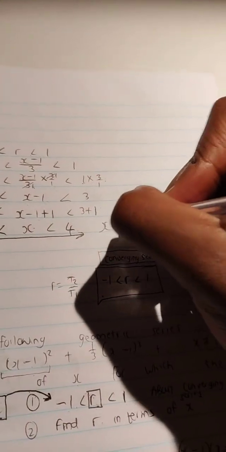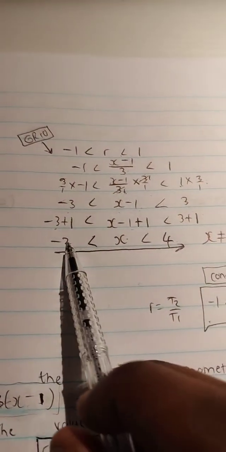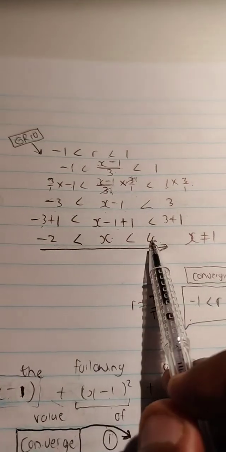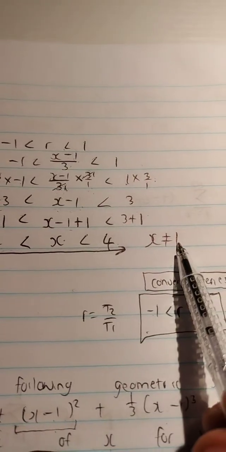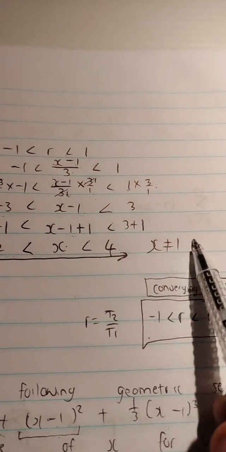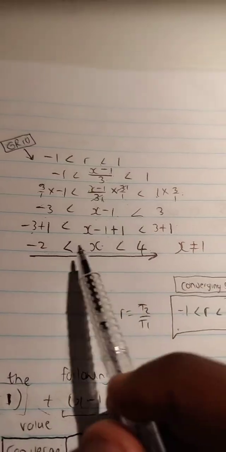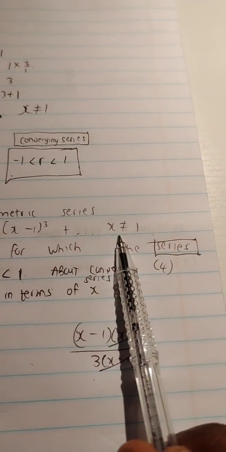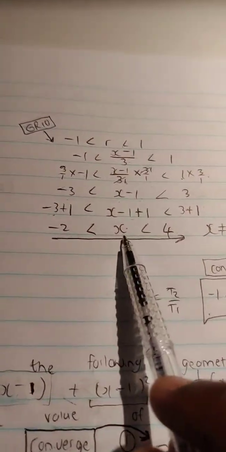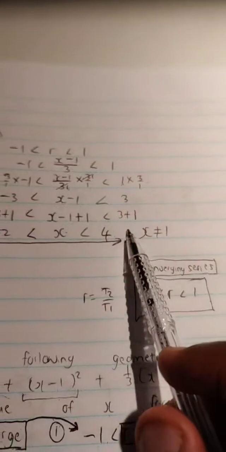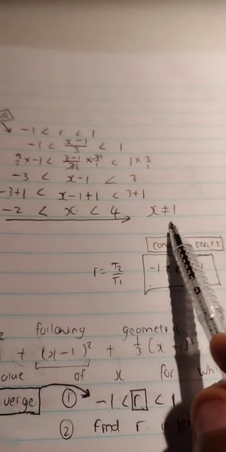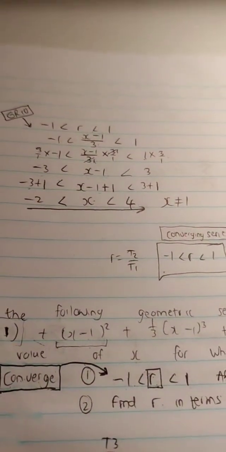In other words, we are going to say, yes, it can be any value between negative 2 and 4, but x cannot be 1. X cannot be what? It cannot be 1. We exclude 1 in that family because it is a restriction that was placed even in the question itself. But we accept any other value between negative 2 and 4, accepting that x cannot be 1. Are we together?